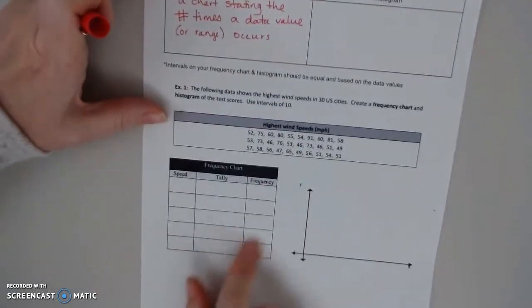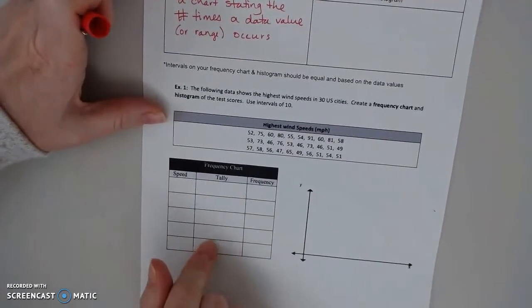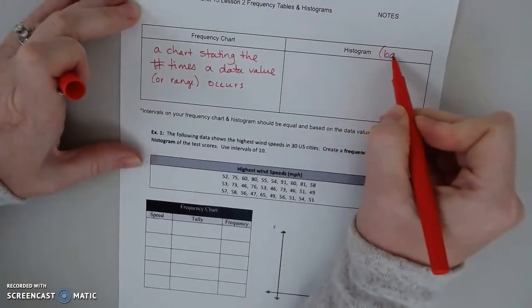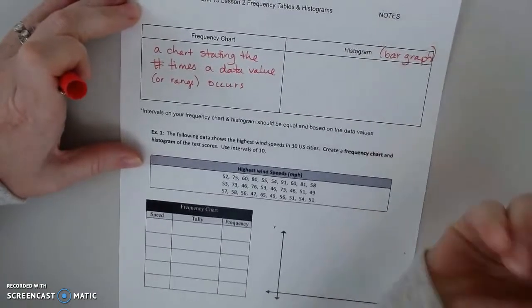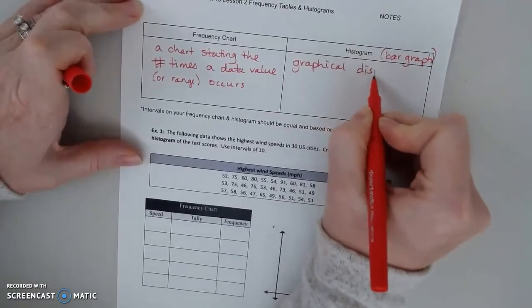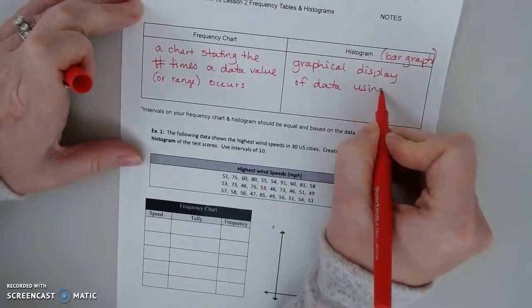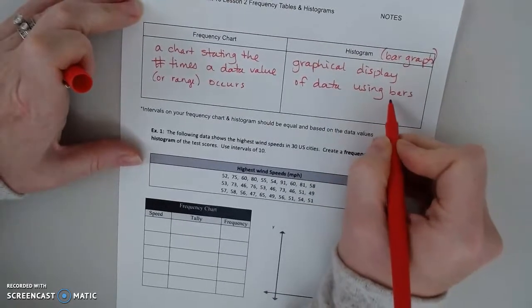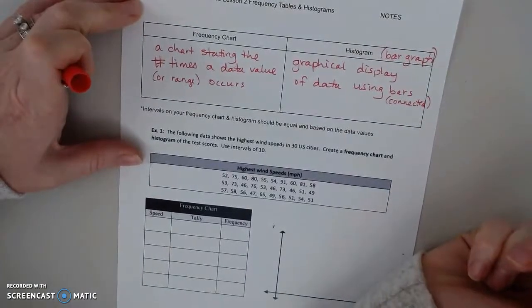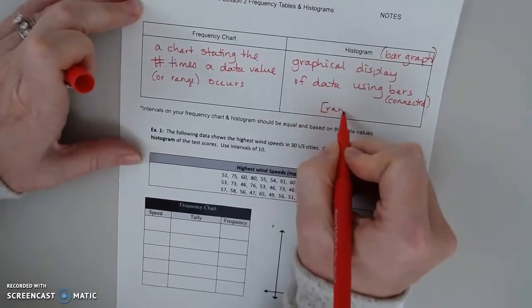So if you look at the bottom, this is a frequency chart. It tells there's an interval, there's an amount, there's tally marks, and then you count up the frequency. Okay. A histogram is also known as a bar graph. So that is a graphical display of data using bars. Typically the bars are connected. I'm not super picky, so if they're not touching, I'm okay, but that's really the difference. And usually this is also a range of values.